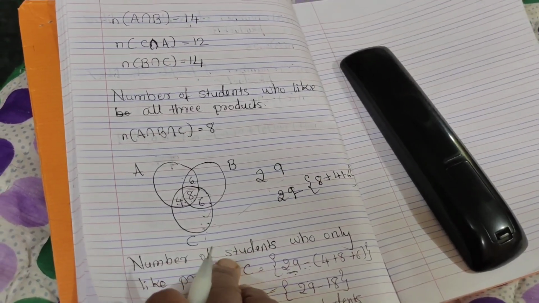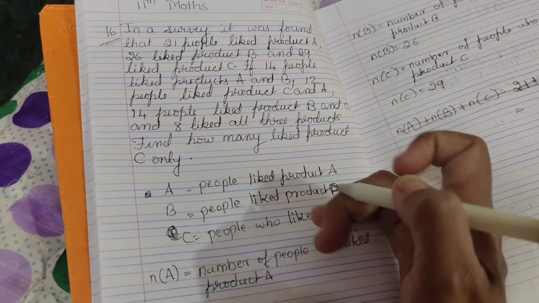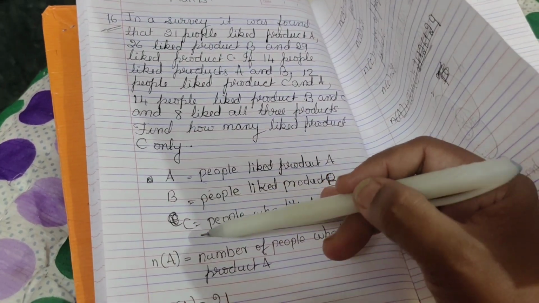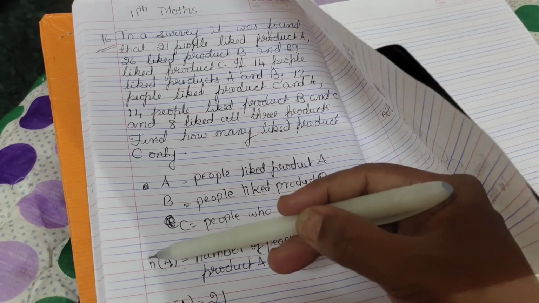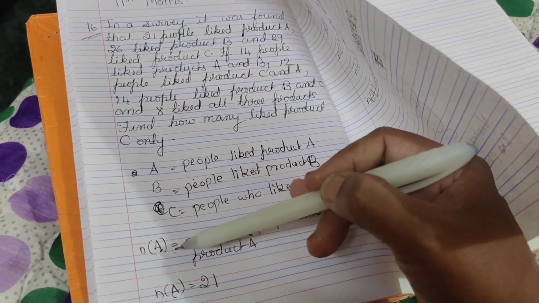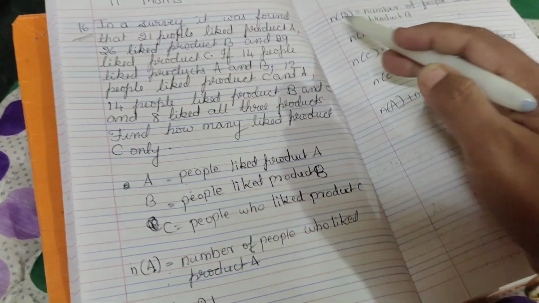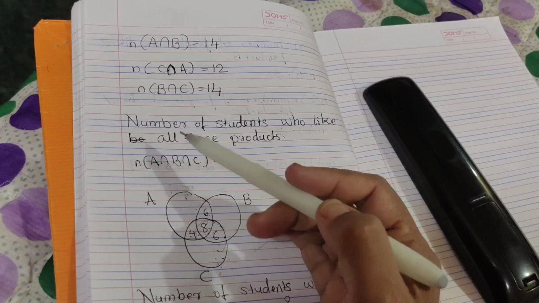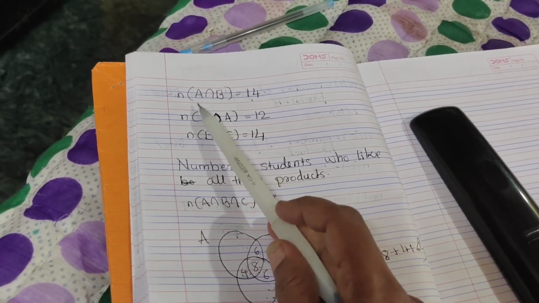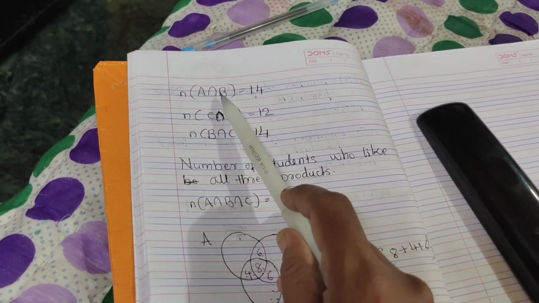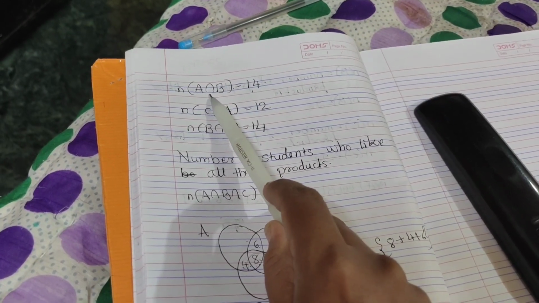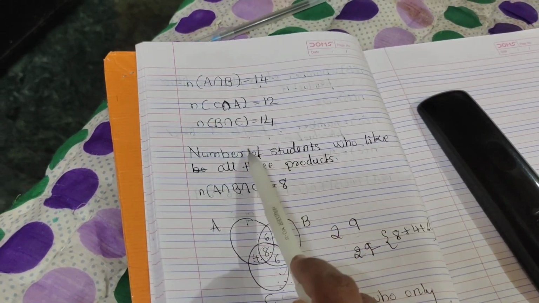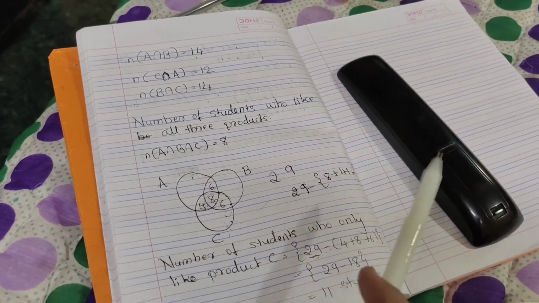So first we have to write all the things in sequence and denote them with some symbol, then count. For counting numbers we put n and in the bracket the letter with which you denoted it, and then write the total numbers. Then you have to write how many people like both products. For writing A and B, we denote it with this sign and put a small n before the bracket, write those details, and then take help of the Venn diagram and subtract.